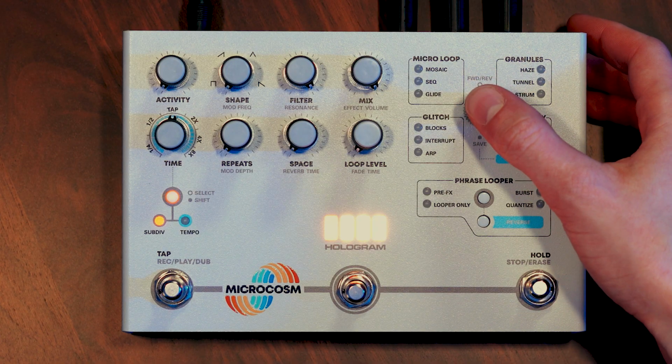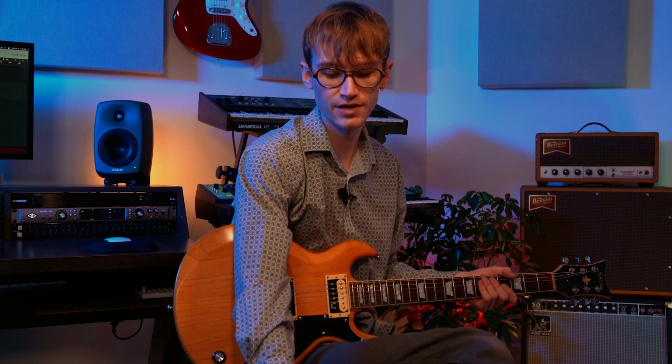Now let's take a look at some creative applications using the multi-delay presets. As with all the effects in Microcosm, the playback direction of the effects can be reversed by pressing the preset selector in. That animation indicates that it is now playing in reverse, and since we're using a delay preset, we're now using a reverse delay.